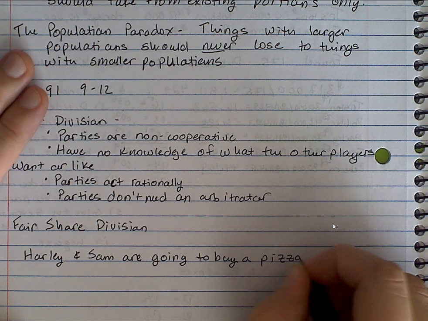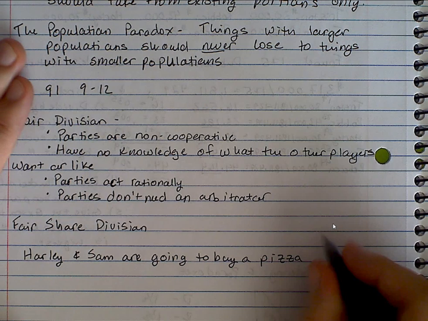Well, you can buy a cake in the next example. I don't like... No. Okay.